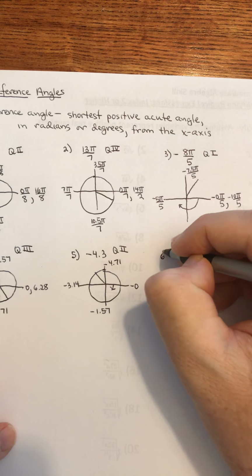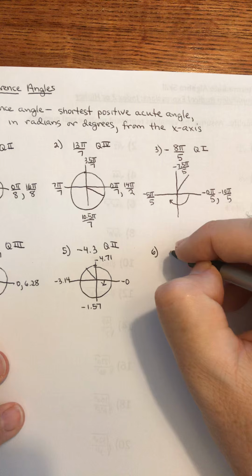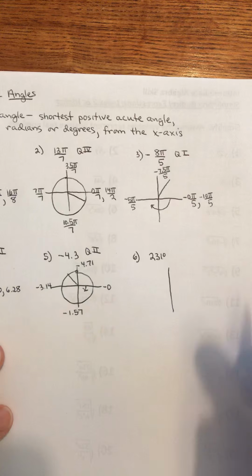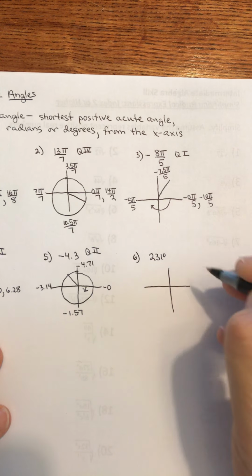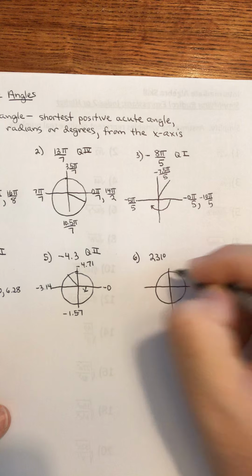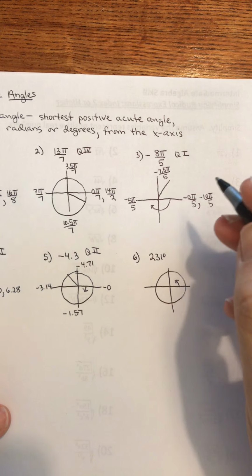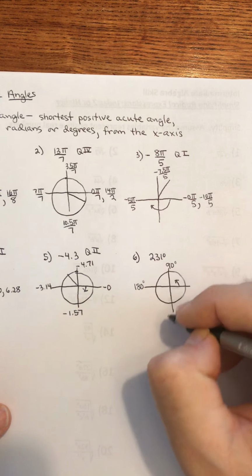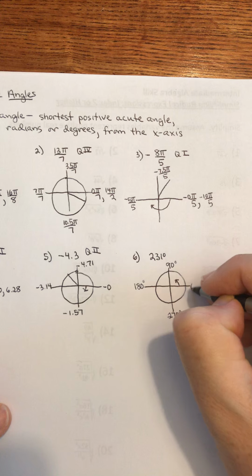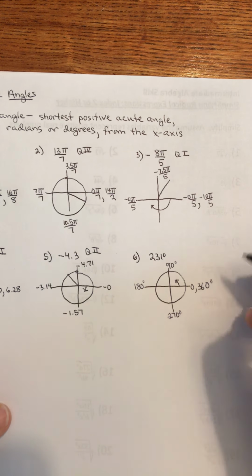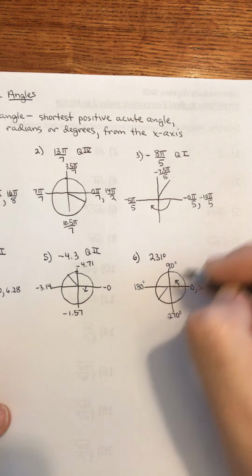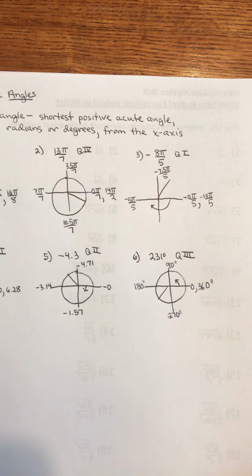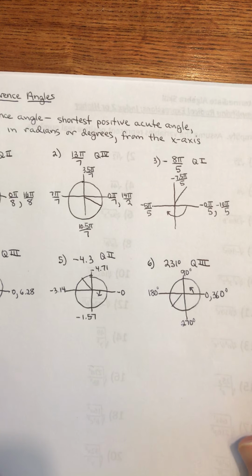Degrees are a little easier because our brains are wired for degrees. We've been working with them all through geometry. Radians is brand new. So how do you do 231 degrees? Well, we're positive now, so we're going in this direction. This would be positive 180. These are all multiples of 90. That's 270. And this is 0 or 360. So 231 is over here, which is in quadrant 3. That's how we determine a quadrant.